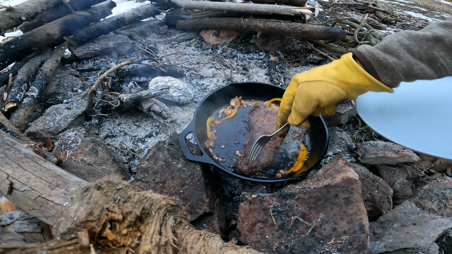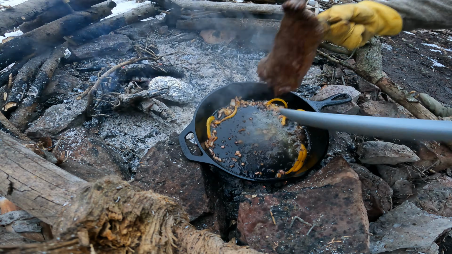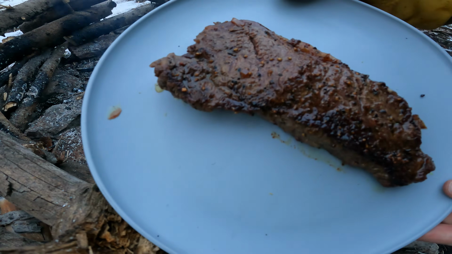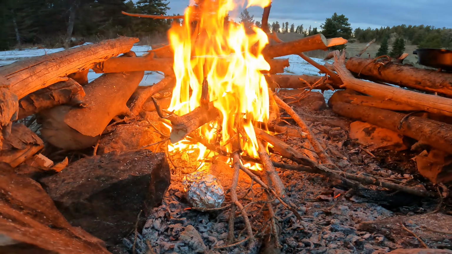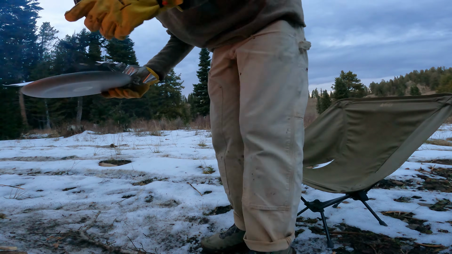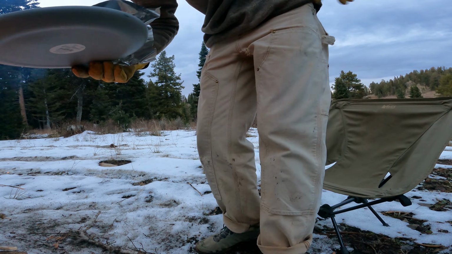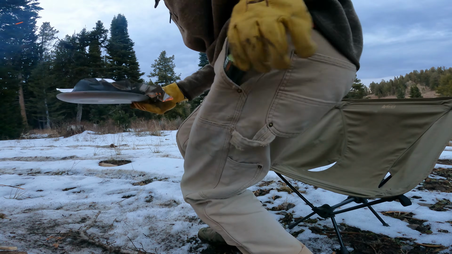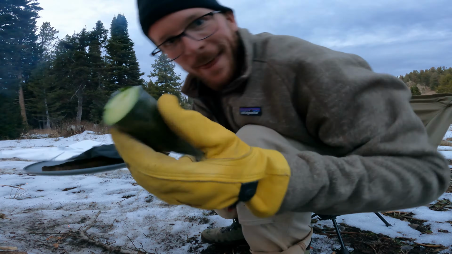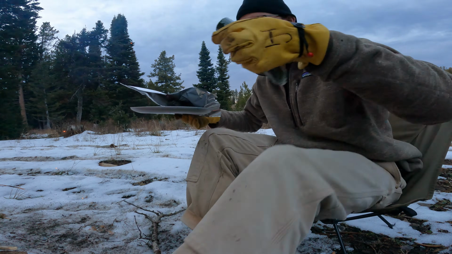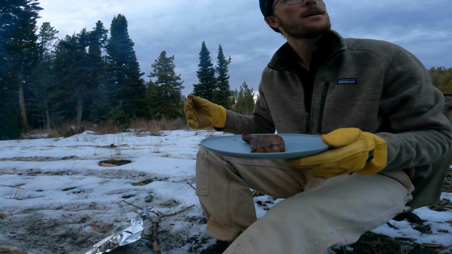Steak is done. Take it off. Look at that. Things are basically ready to go here. Check this out. Little vegetable. This is looking pretty nice.